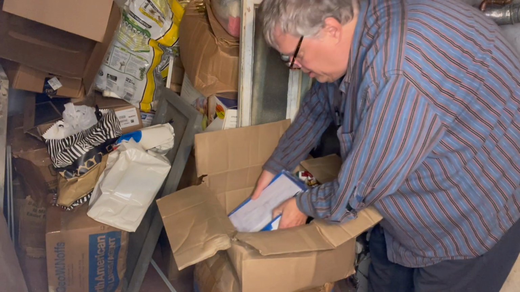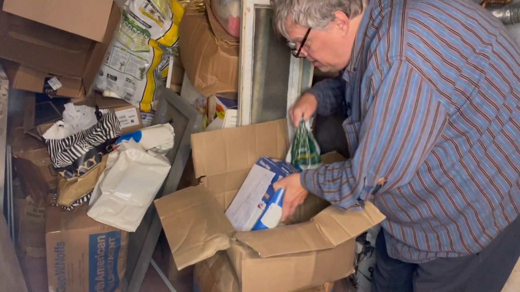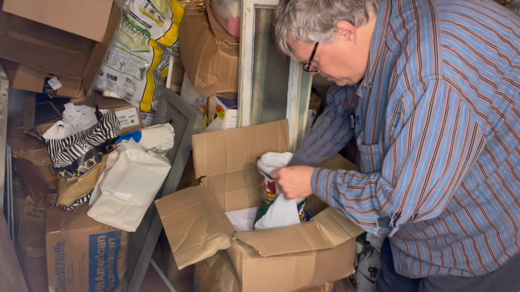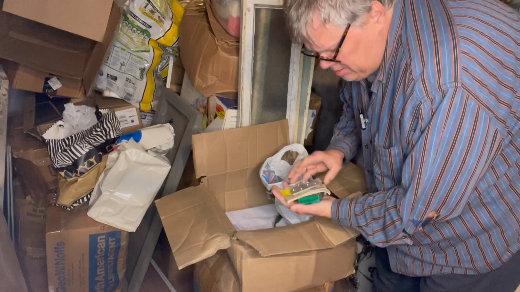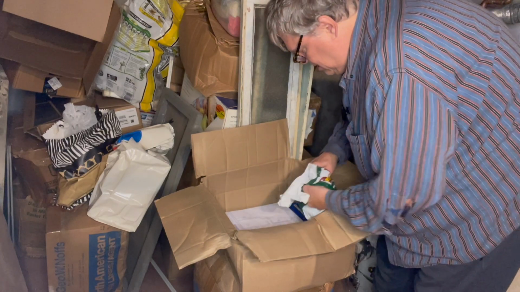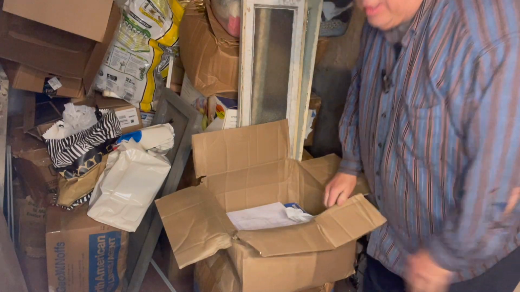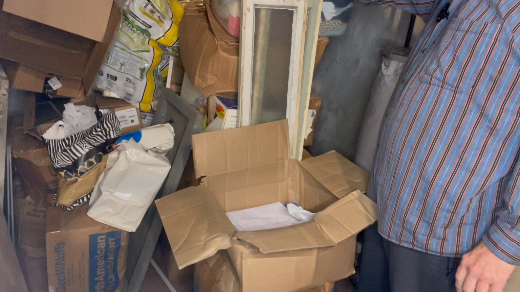Something from B&H Photo where I worked for a while. I was in New York. Like hinges and screws. Well, it's not from B&H, it's just in a B&H bag. Okay, this box is a bust.